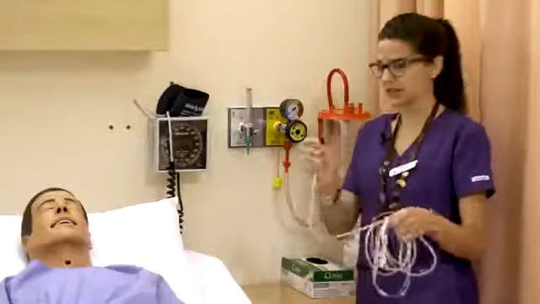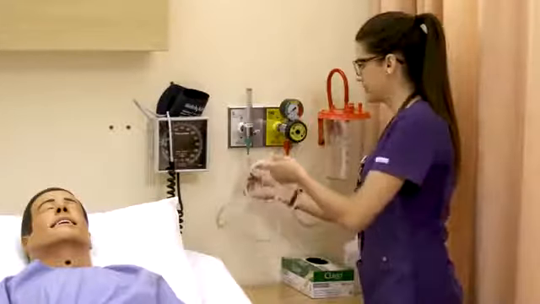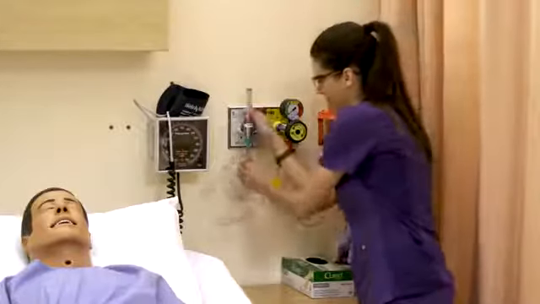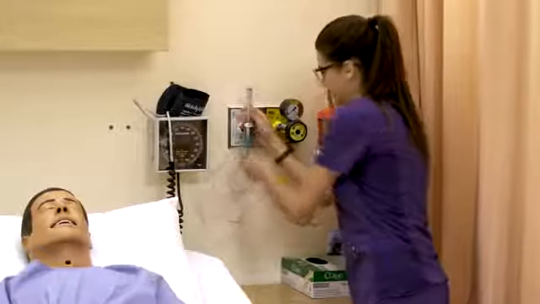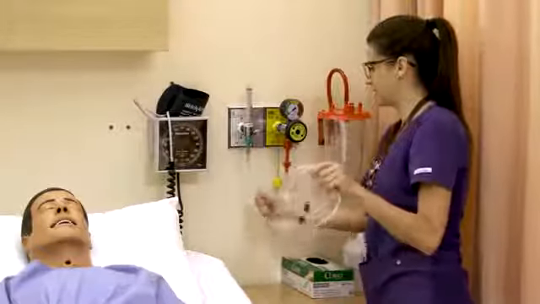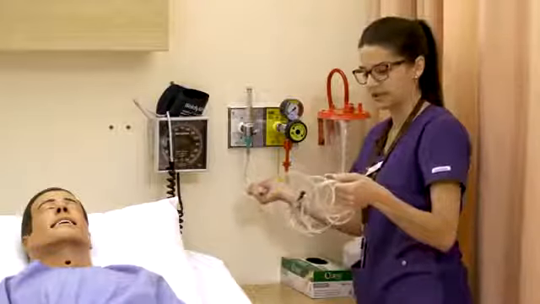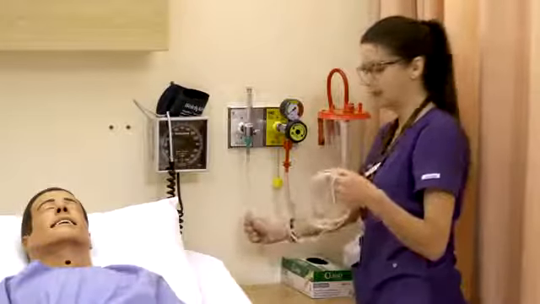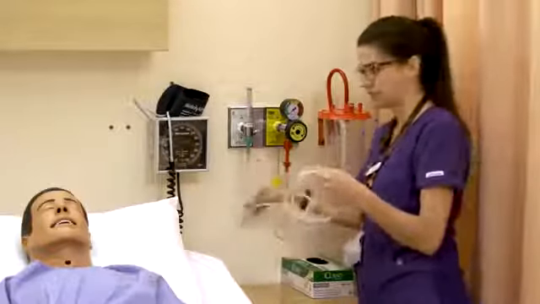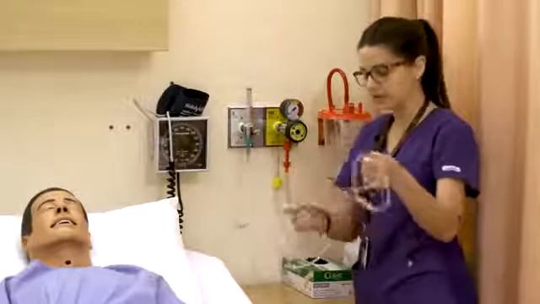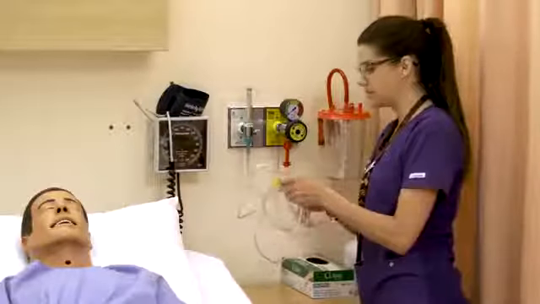So we're just going to attach this end to the Christmas tree adapter. And it's good if you stabilize here and firmly press it on there. And then if you agitate it or pull on it a little bit, you want to make sure it doesn't break off easily, because as you can imagine, you wouldn't want to walk away and this is disconnected from the oxygen and it's on their face, so you think it's being delivered, but really it isn't. So then we're going to set it.